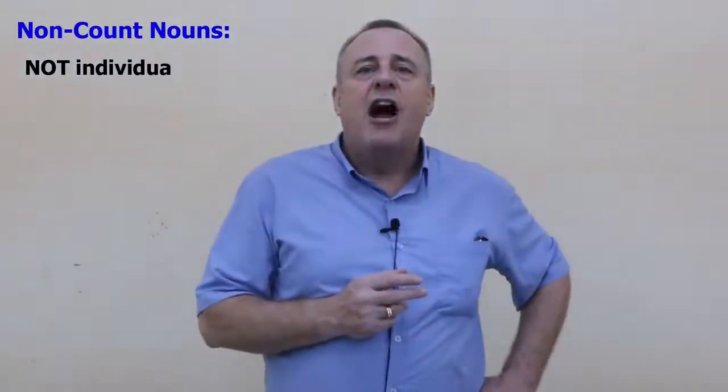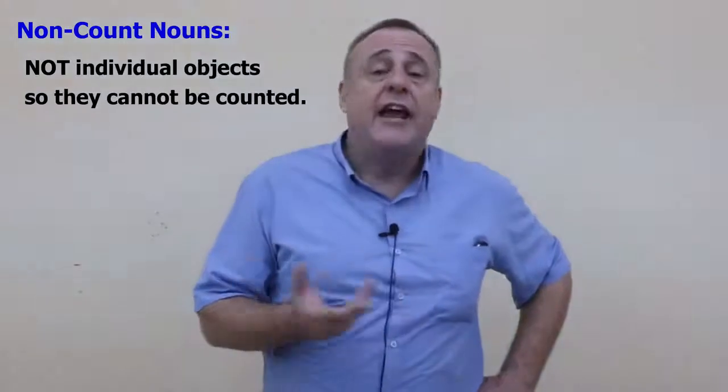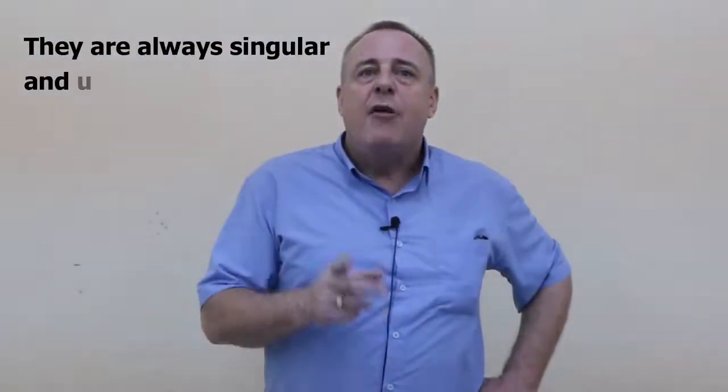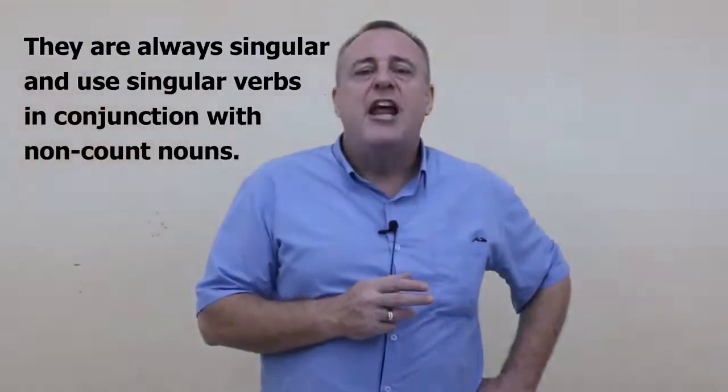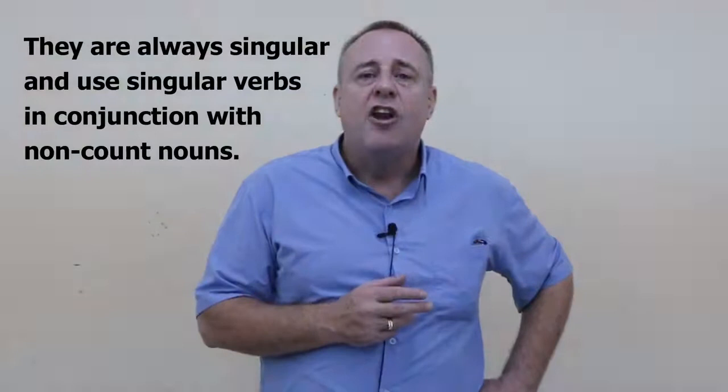Non-count nouns are not individual objects, so they cannot be counted. Even though non-count nouns are not individual objects, they are always singular, and one must always use singular verbs in conjunction with non-count nouns. And here are some examples of non-count nouns.